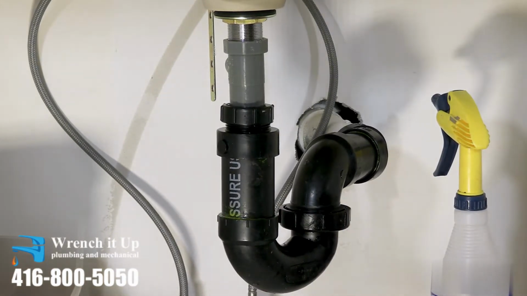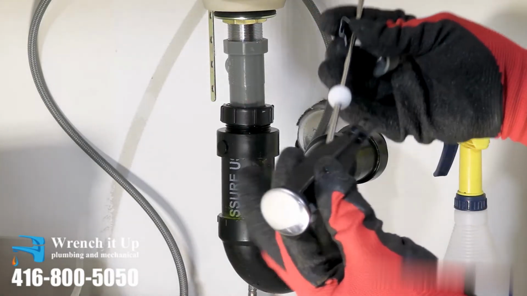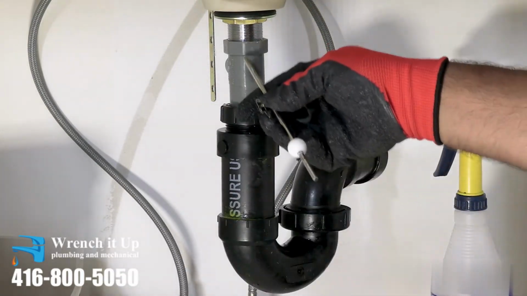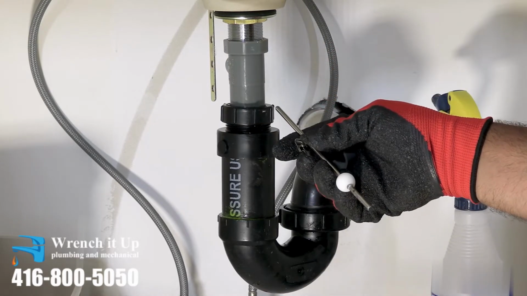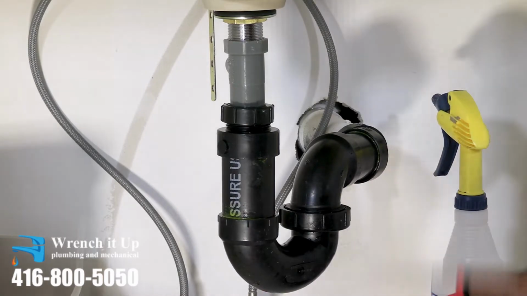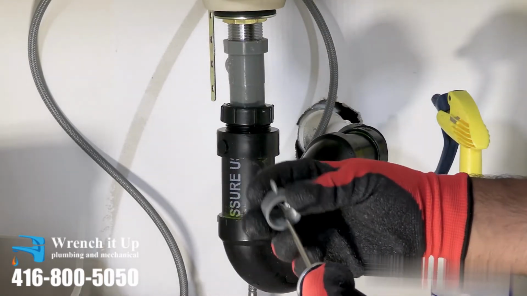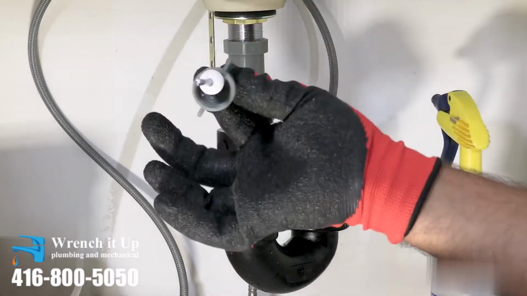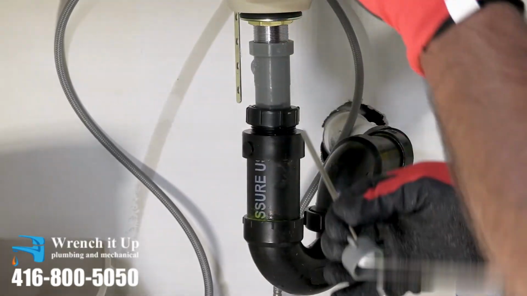Now, since we removed these parts to check if there's blockage in the pop-up drain assembly, we want to put it back together. In this scenario, you have to insert this nut into the lever.